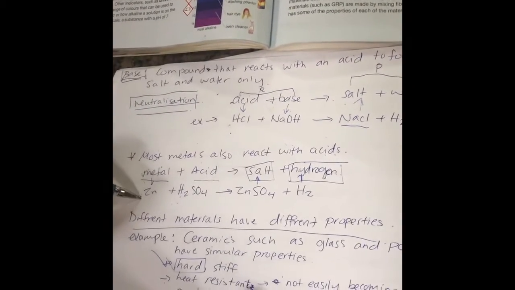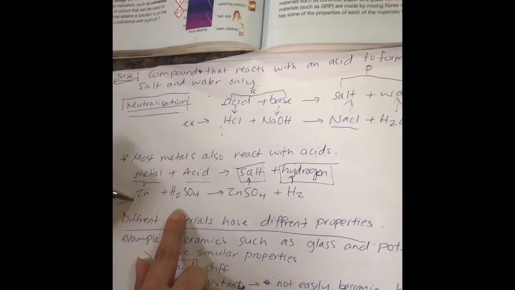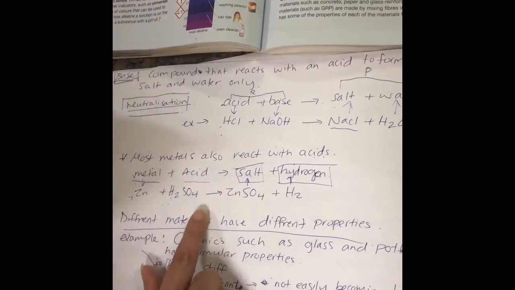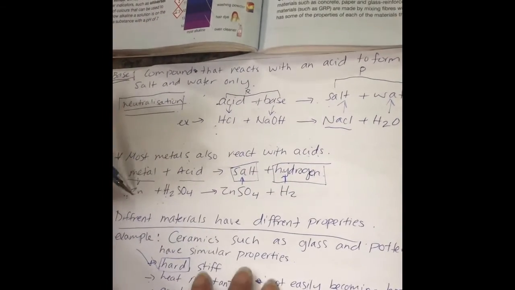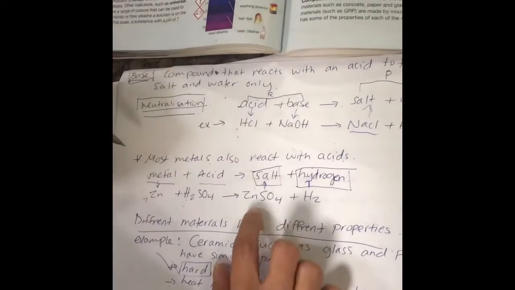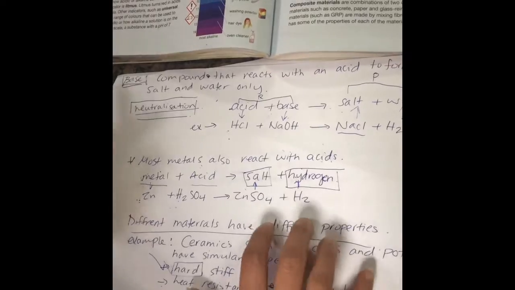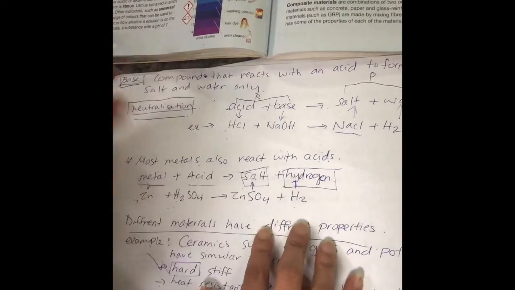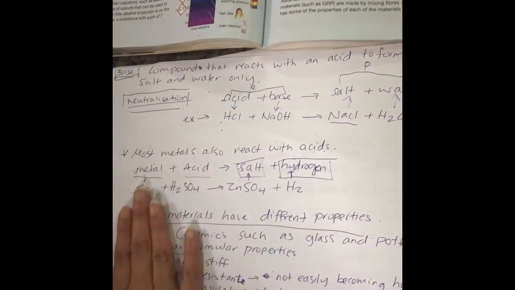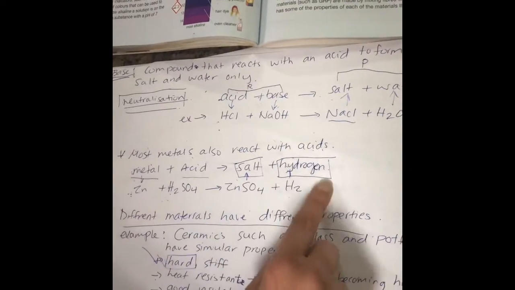Okay, so when metal reacts with acid, it always gives us a salt and hydrogen. The metal that I'm using today is zinc, and I am adding it with sulfuric acid. Sulfuric acid is a type of acid, of course. When they react together, they give us zinc sulfate plus hydrogen. Okay, so that means they reacted together. Zinc sulfate is a salt, H2 is hydrogen. So always when a metal reacts with acid, it will give us a salt and hydrogen.